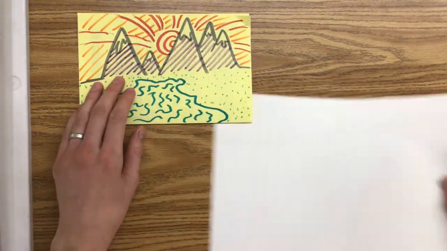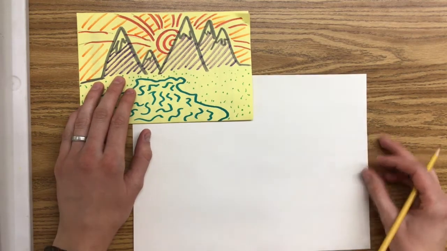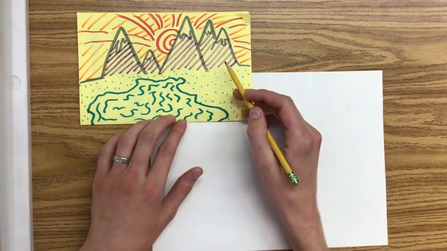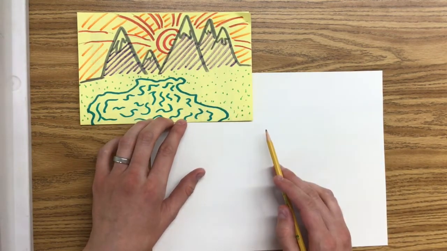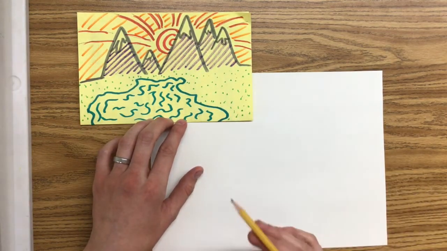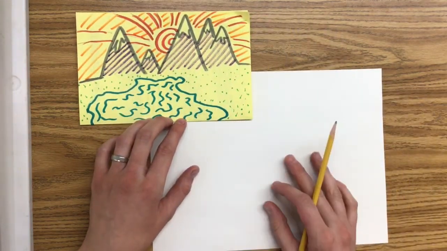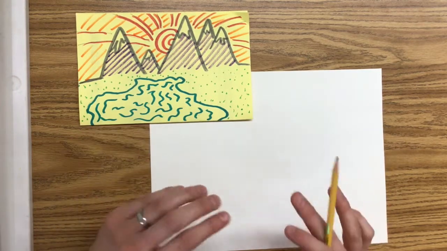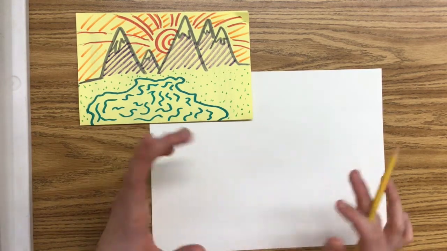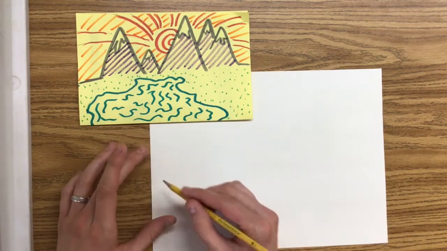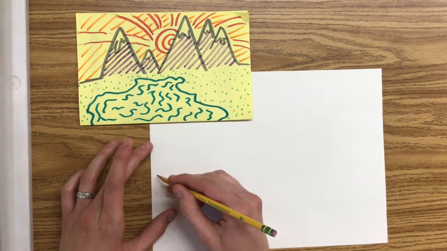So a couple things to think about as we're making our final draft. It is always okay to make changes when you're going from rough draft to final draft. Artists change their mind. Sometimes when you're going from a smaller space to a bigger space, you find that things fit in the space differently. So you always have my permission to make subtle changes, and I might make some slight changes to mine. But I'm basically going to draw this the same way that I drew my rough draft.